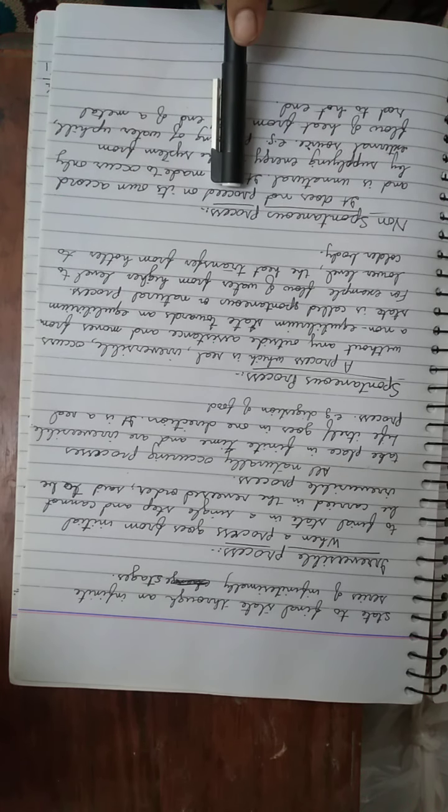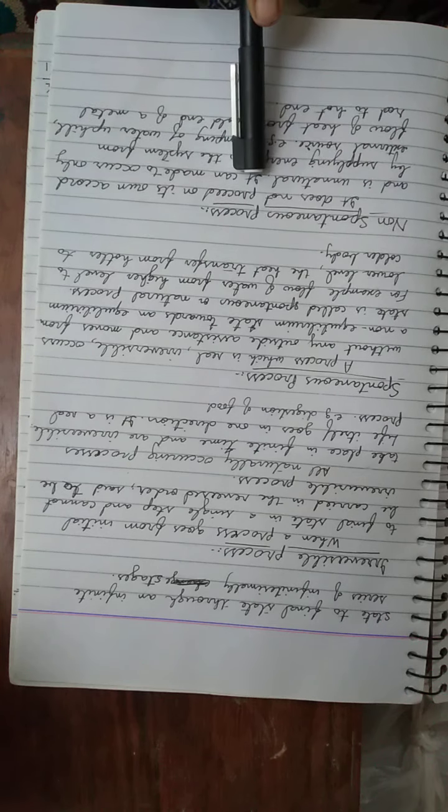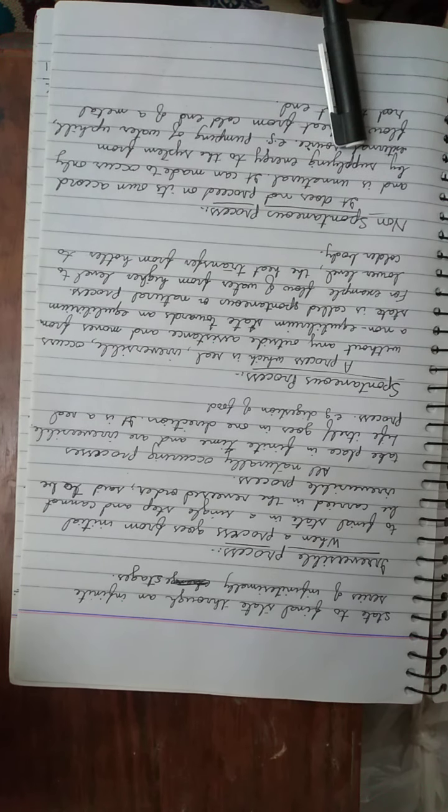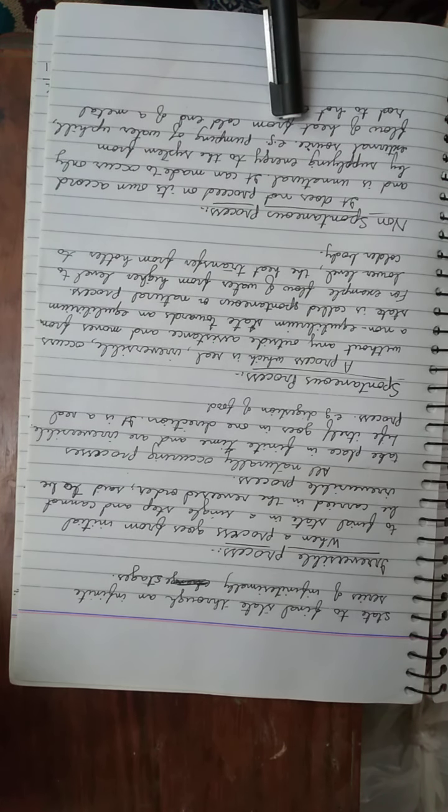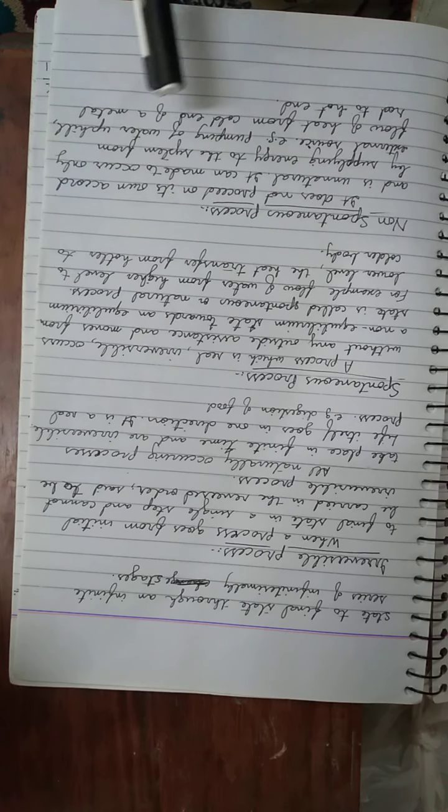Next is the non-spontaneous process. It does not proceed on its own accord, and it is unnatural. It can be made to occur only by supplying energy to the system from an external source. For example, pumping of water up, meaning when we want to pump the water from lower story to upper story, we will take the help of some electrical pump. The pump will act as an external source. Similarly, flow of heat from cold end of a metal rod to a hot end.